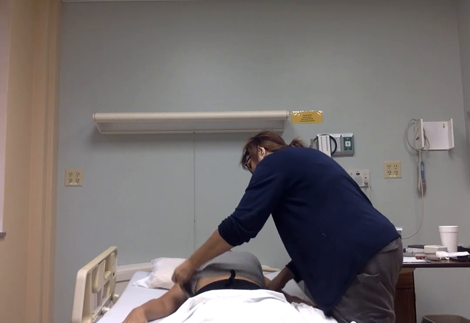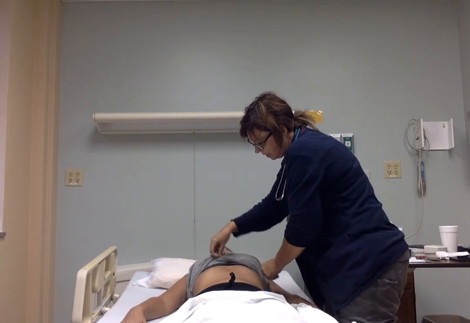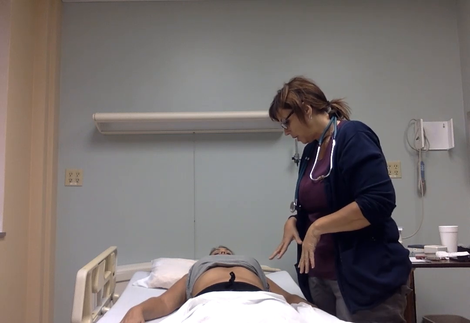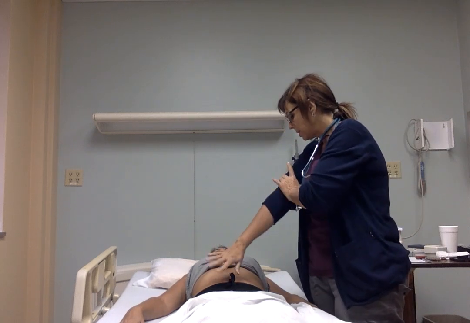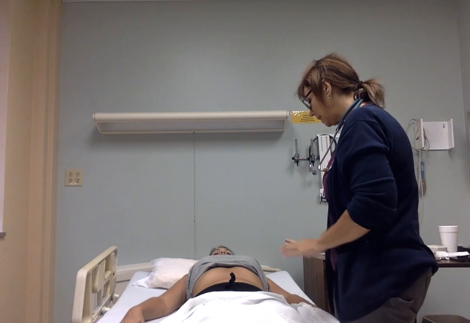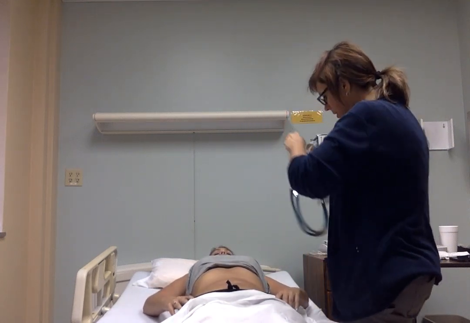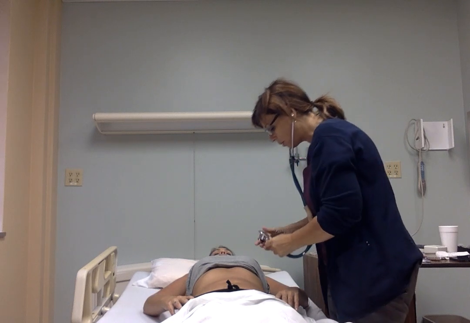We're going to look at her abdomen and just assess it. We're going to look for the contour. We're going to look for any pulsations anywhere, any unevenness, possibly hernias or anything like that. I don't see anything at all. I want to listen. I'm going to start in the right lower quadrant.